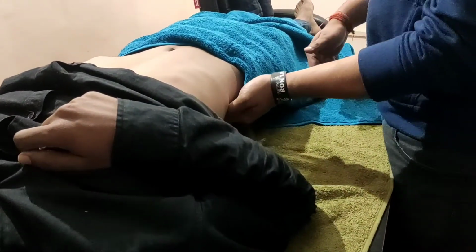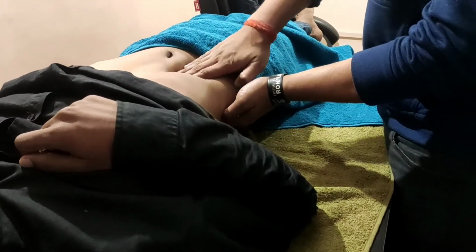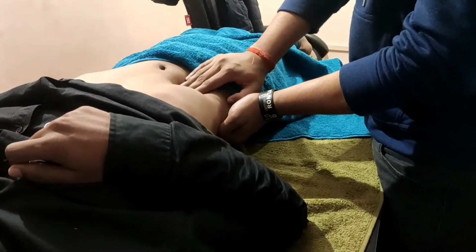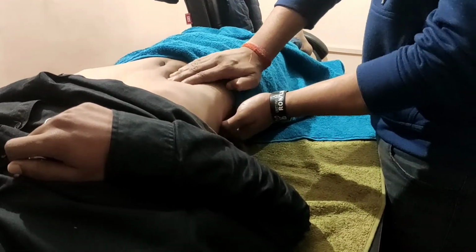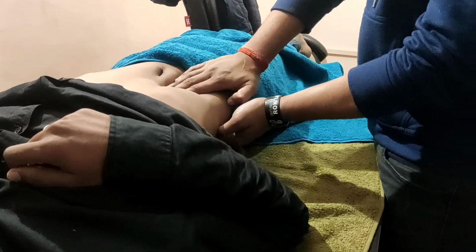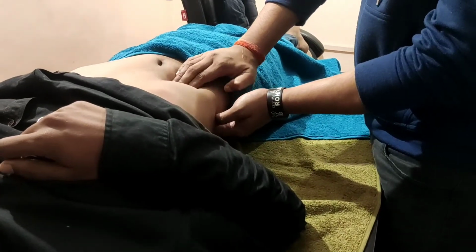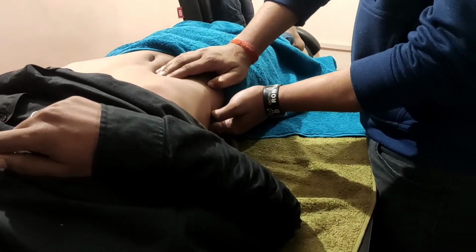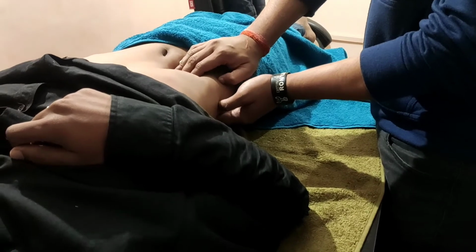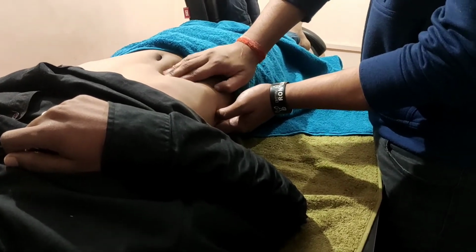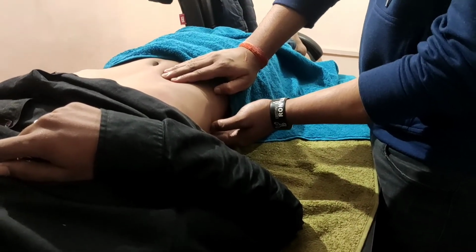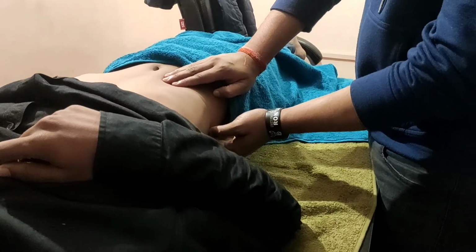Once again, we came back to the right side of the patient to assess the right side kidney. So I use my left hand to lift up from the back and my right hand to feel deep in the right upper quadrant. Then for the rest, I proceeded as we did with the left kidney earlier.